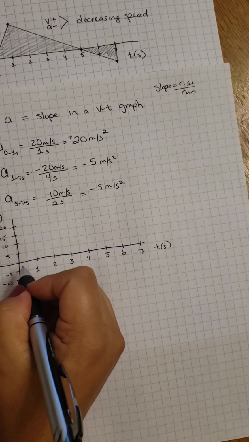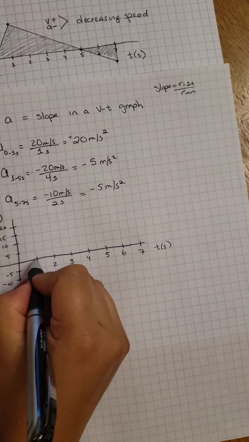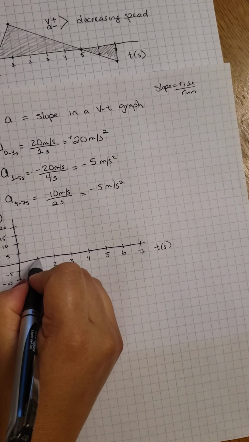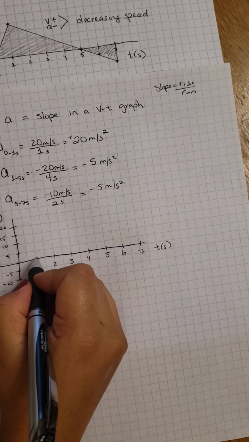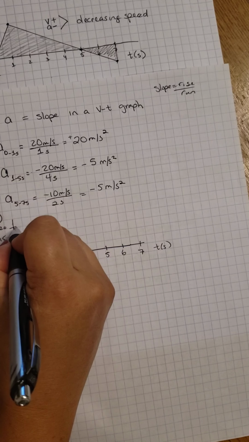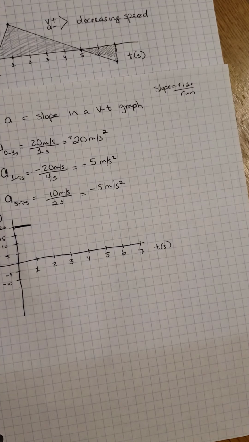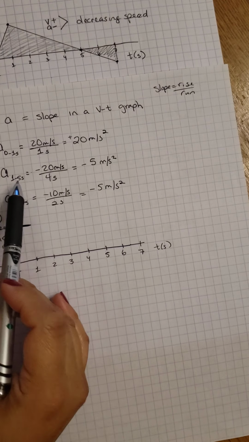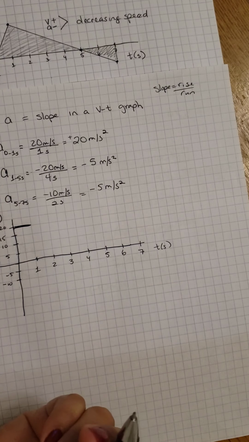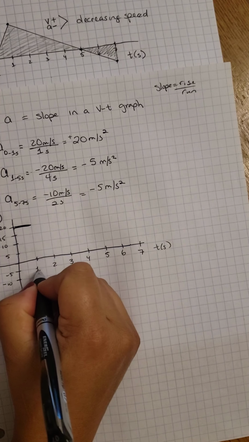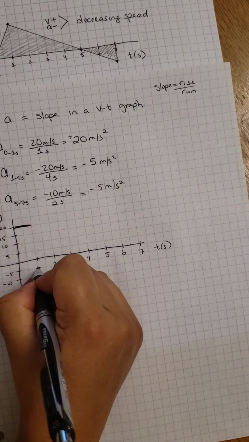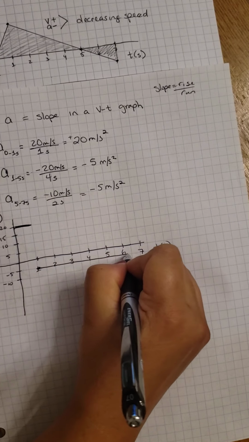Now for the first 1 second, from here to here, our acceleration was a constant 20 meters per second squared. So you're going to have a line that looks like this. Once we have that, we need to do the acceleration between 1 and 7 seconds, which is negative 5. So we're going to go here and go all the way to 7.